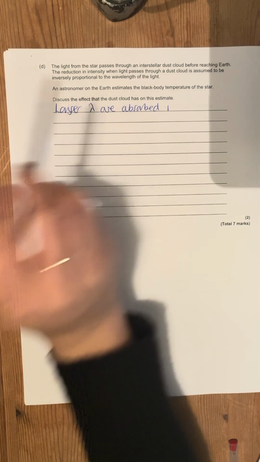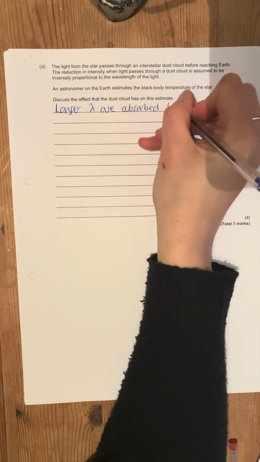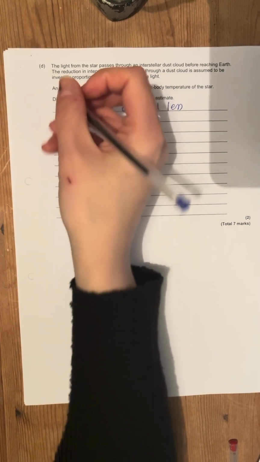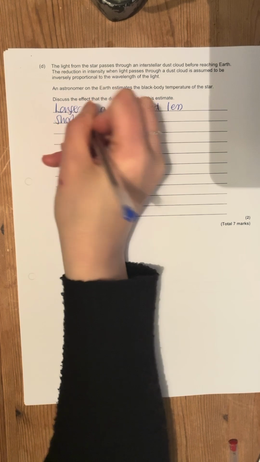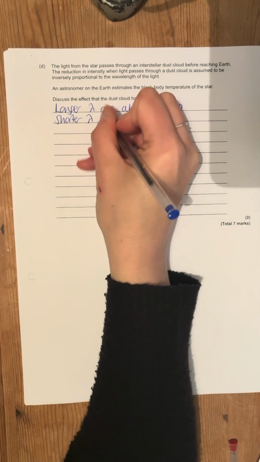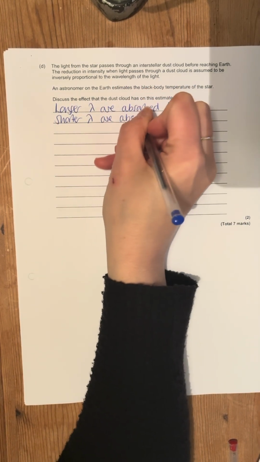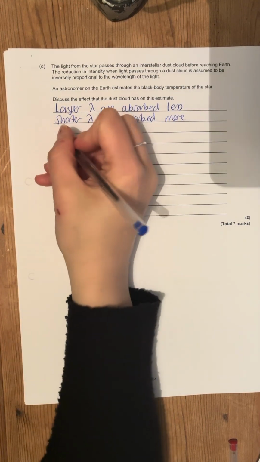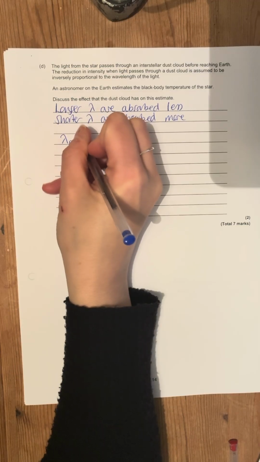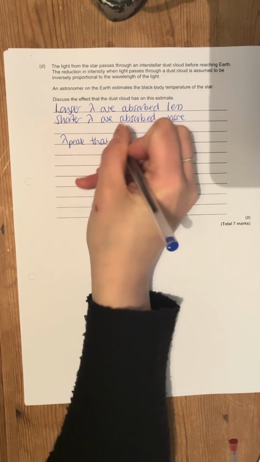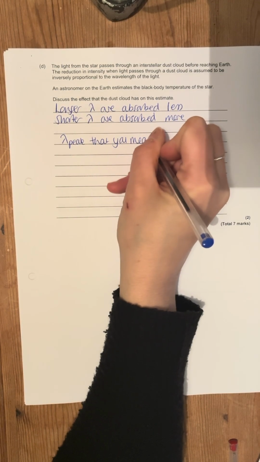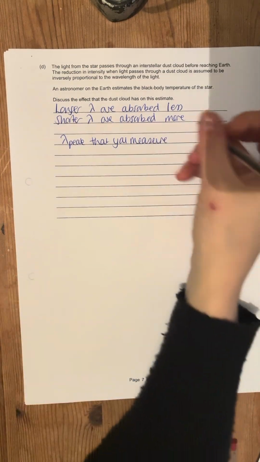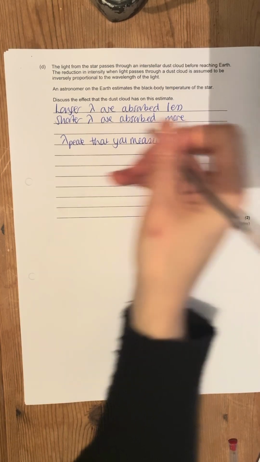Longer wavelengths are absorbed less because they will have a smaller reduction intensity. Shorter wavelengths, and I've done the question before, are absorbed more. Now this means the lambda peak that you measure will be longer than in reality.